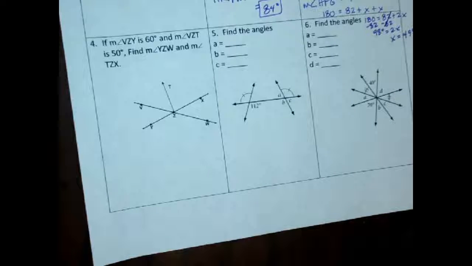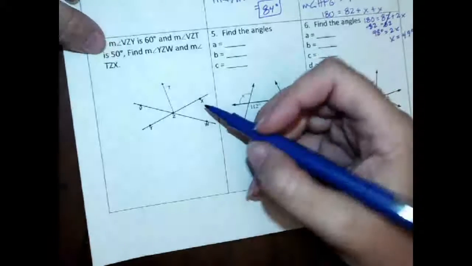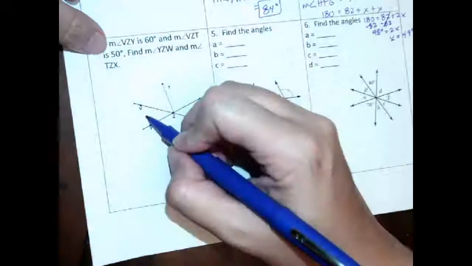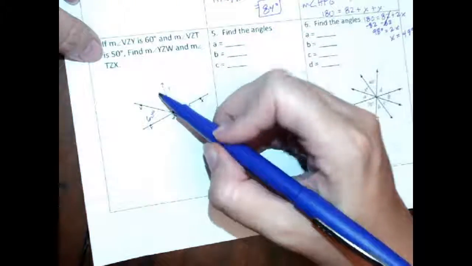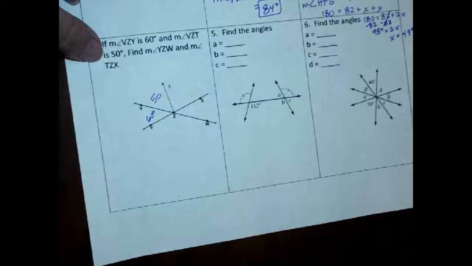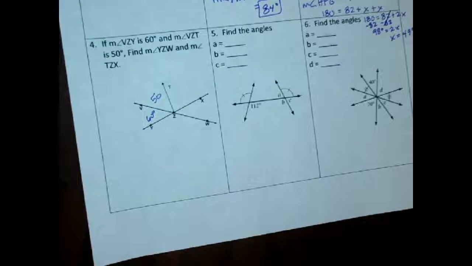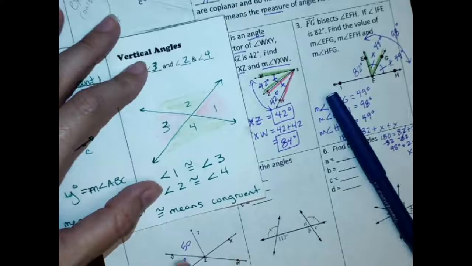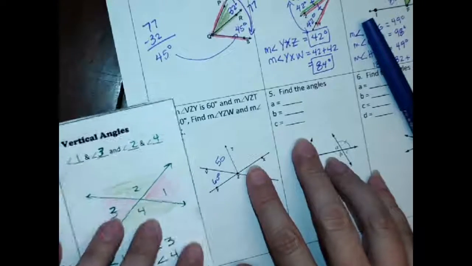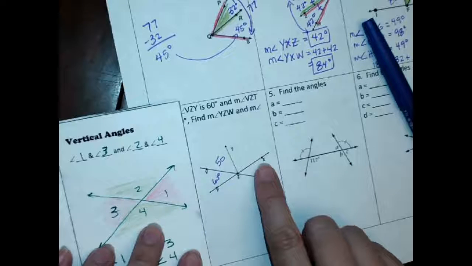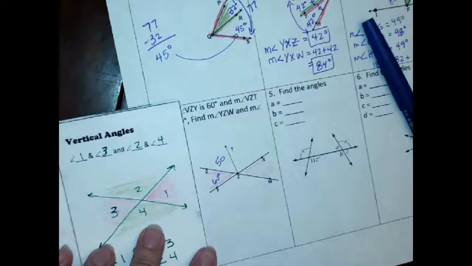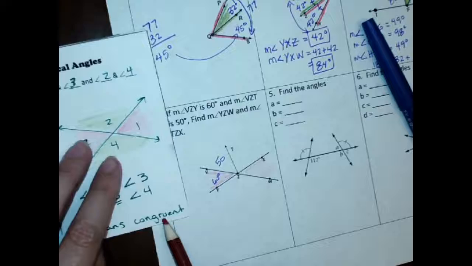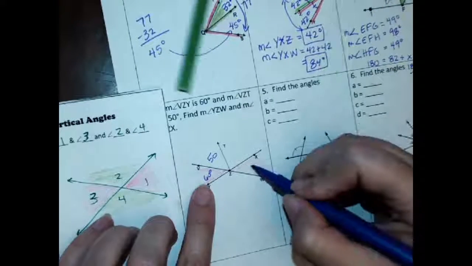Okay, the next one. Here we know VZY is 60 degrees. And we know VZT is 50 degrees. Now what else can I figure out on my picture? Before I even start looking at what it's looking for there, let's think of what we have. This picture here looks very much like my vertical angles. And remember, vertical angles are ones that are across from each other. Get it where you can see it. So this angle and this angle are vertical angles. This one and this one are vertical angles, which tells me that they're congruent. So if this one's 60, this one here is also 60.